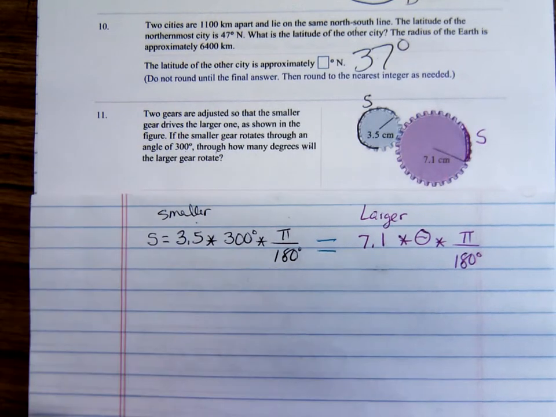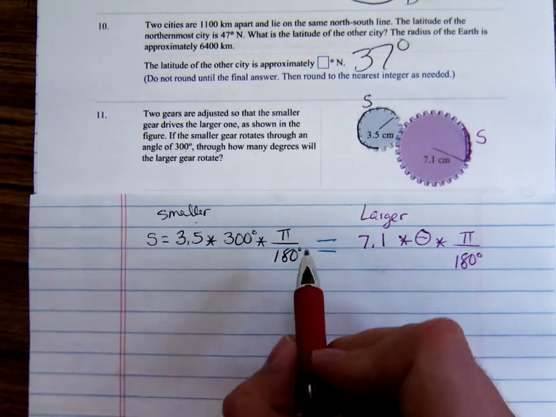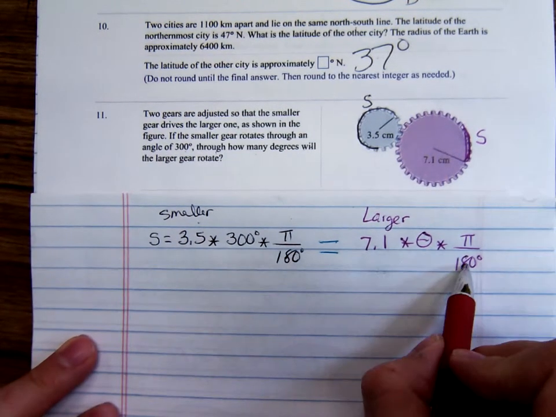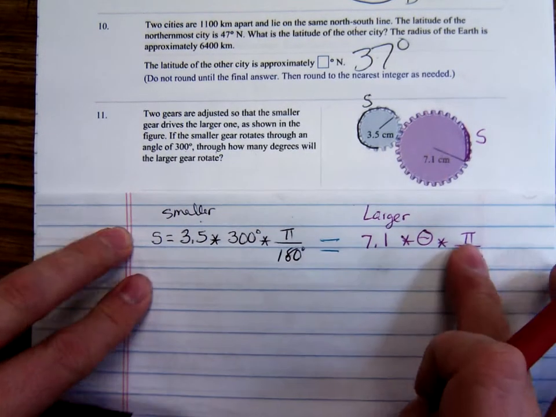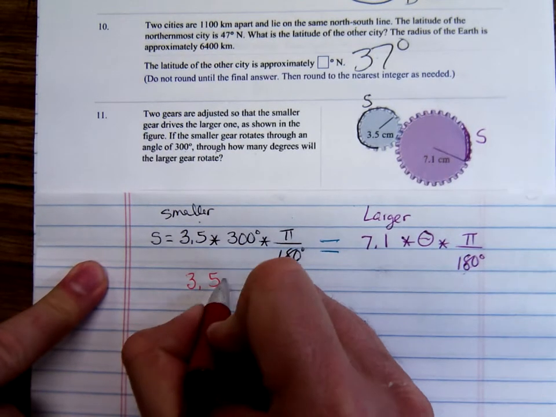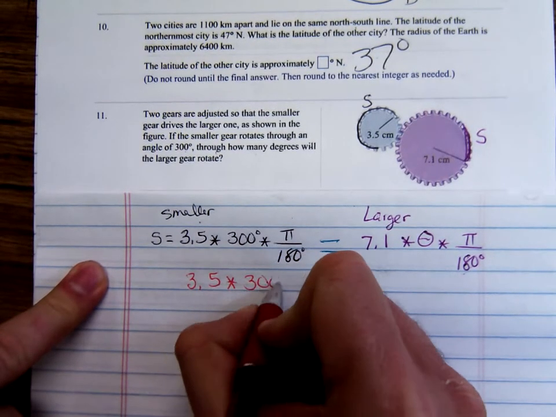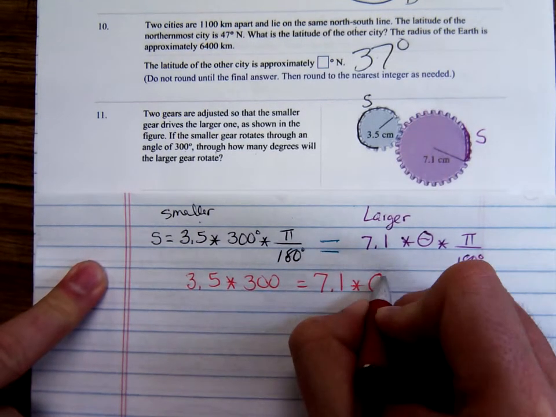So to solve this, it's not really as bad as you think, because right off you could divide both sides by pi over 180. And if you do that, the pi over 180 degrees is gone. We have 3.5 times 300 equals 7.1 times theta.